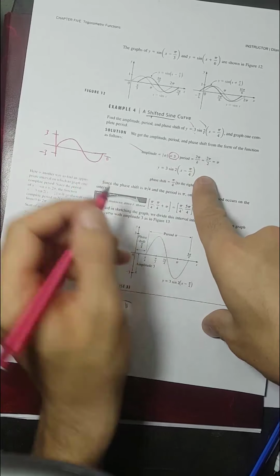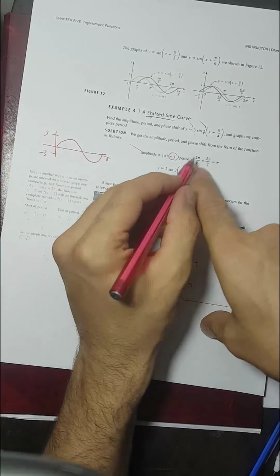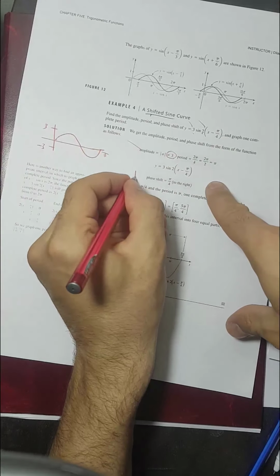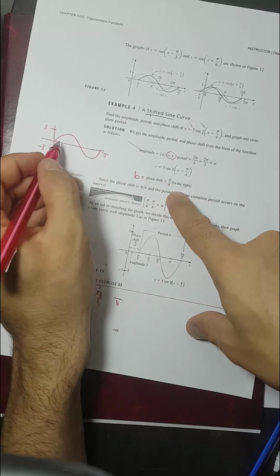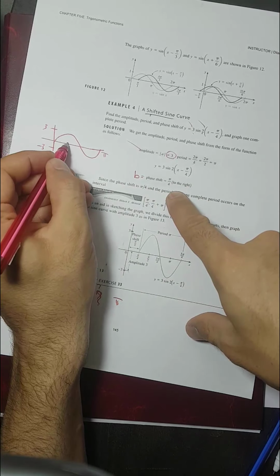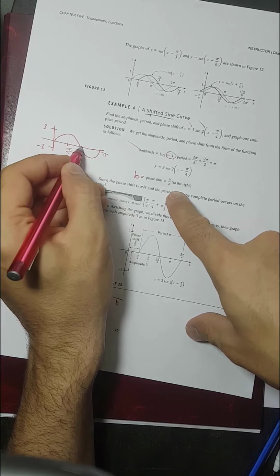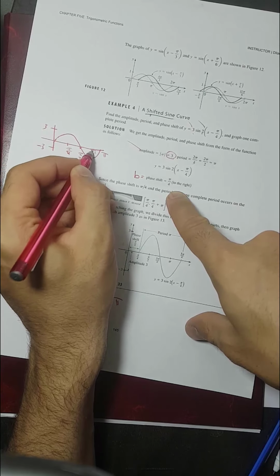Now how about phase shifting? Because I have minus pi over 4, it means that B is equal to what? To pi over 4. So if here's pi over 2, this is pi over 4, this is 3 pi over 4.